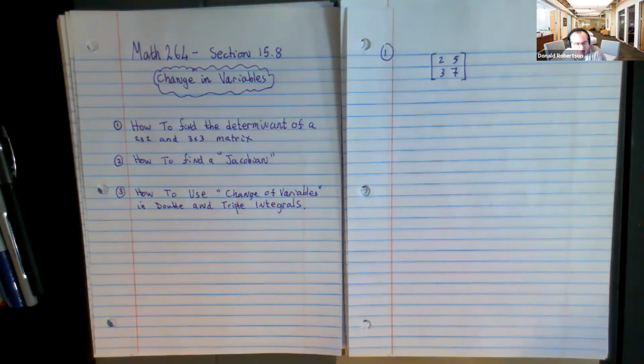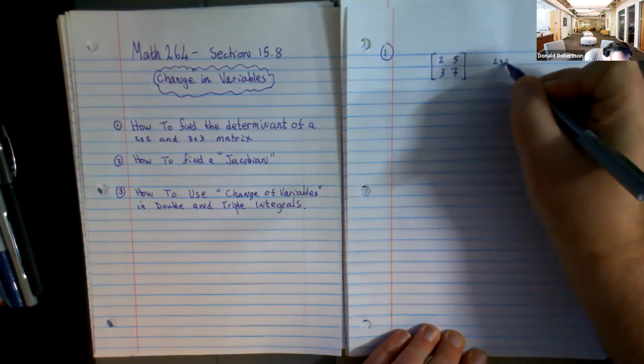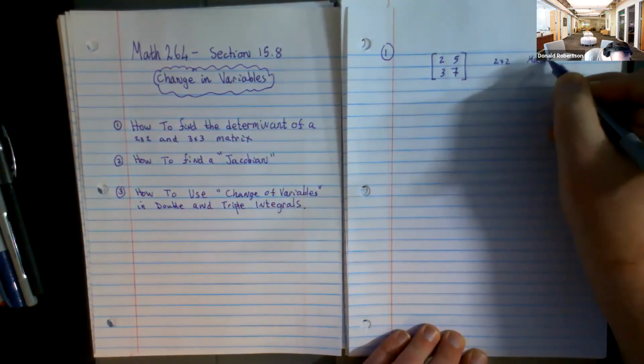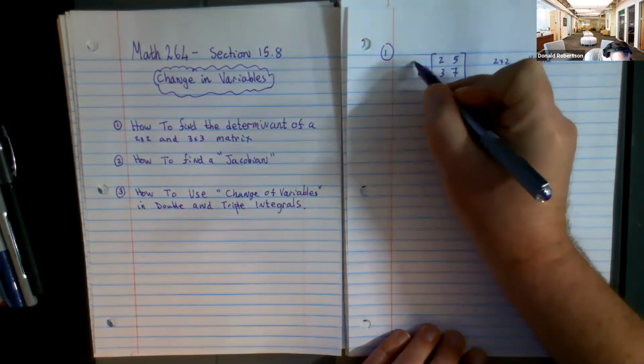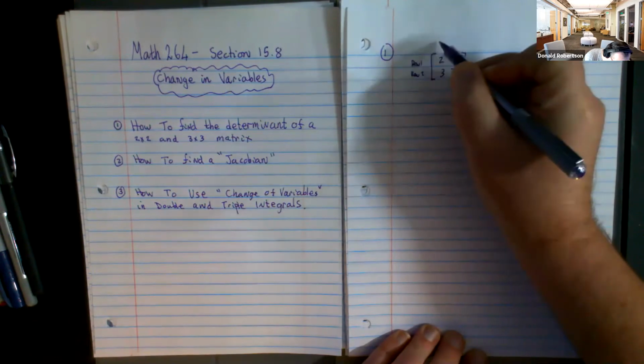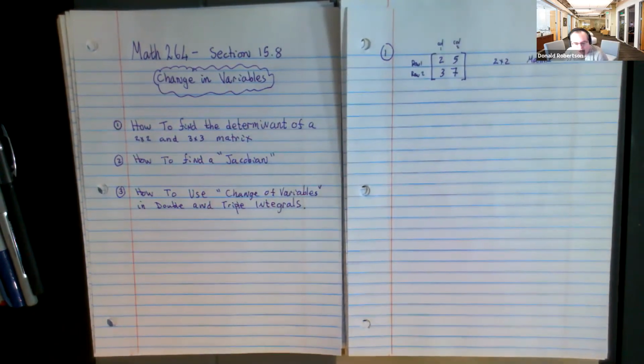A matrix is really just a table of numbers. In this case, it's a 2x2 matrix. And it gets its name from the fact that it has 2 rows and 2 columns. So it's a 2x2 matrix.